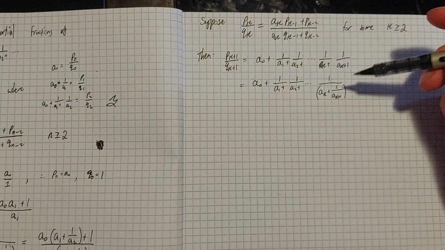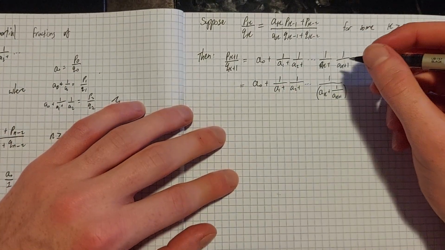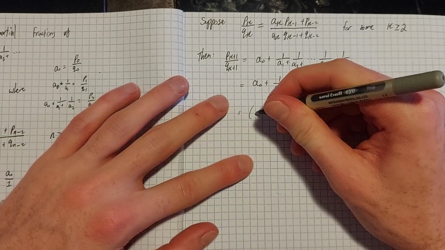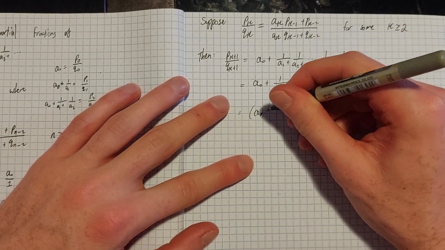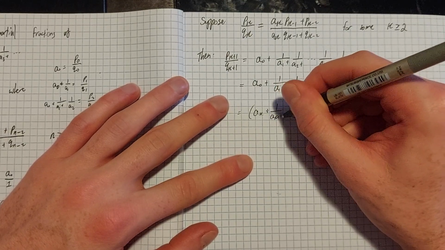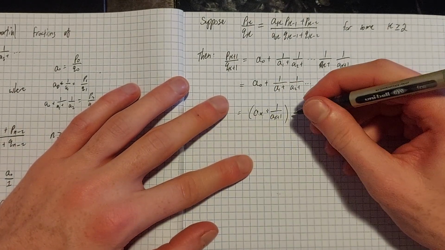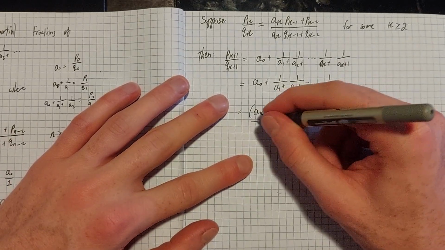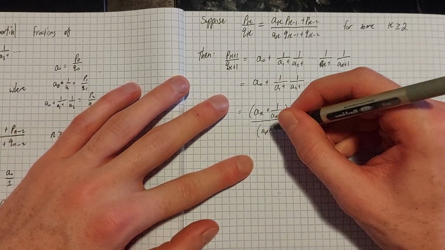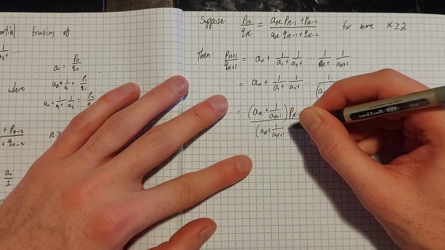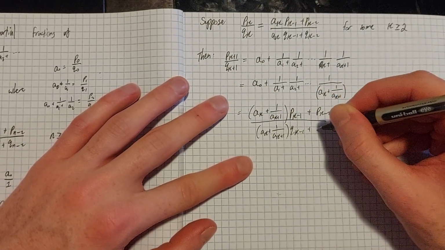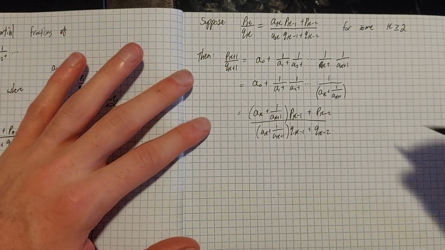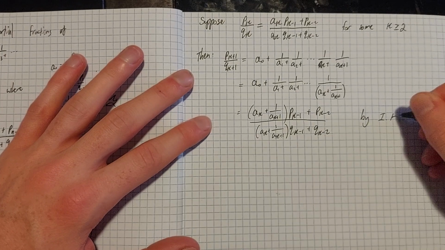So when I add all of this up, that's going to be this. This is my new coefficient that comes out the front of the top and the bottom. So it's all of that times pk minus 1 plus pk minus 2 over, and then the same thing, times qk minus 1 plus qk minus 2. So that's by my inductive hypothesis.